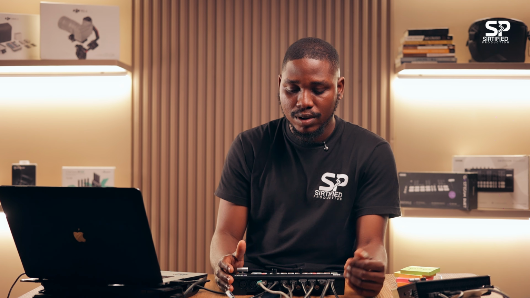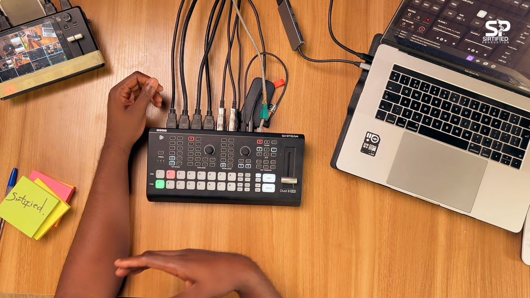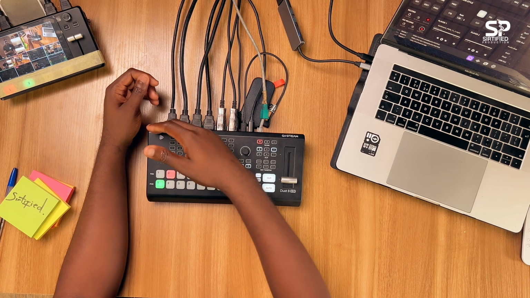So let's just dive right into it. The first thing I'm going to start with is the live recording. How do you set up your live recording? First things first, make sure that you have all your inputs set. Obviously, you have your camera input and your audio input set. Once you have that set, we can now go into the live recording.